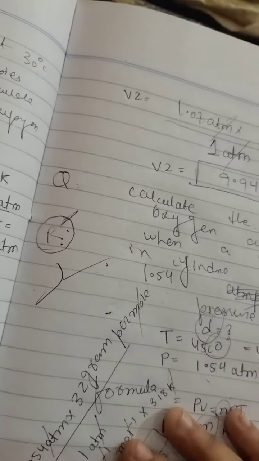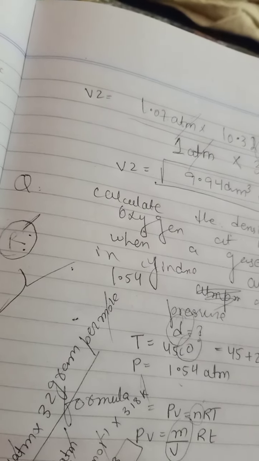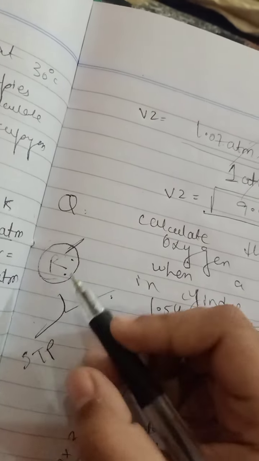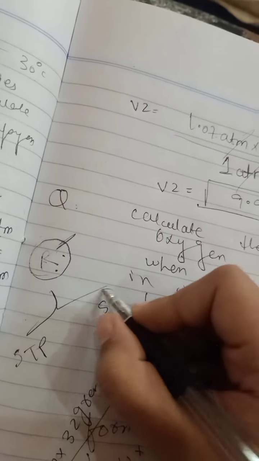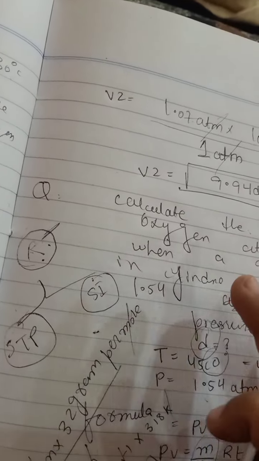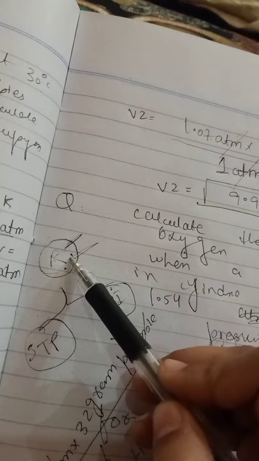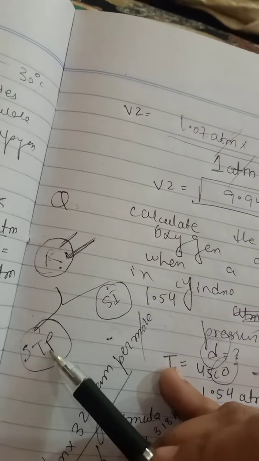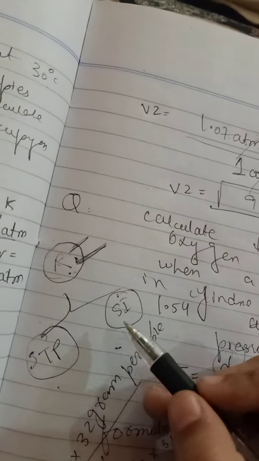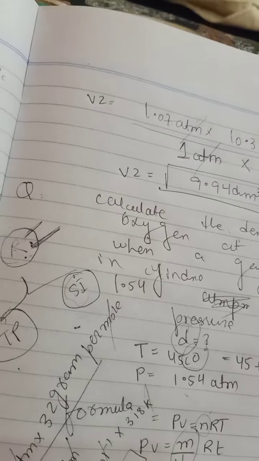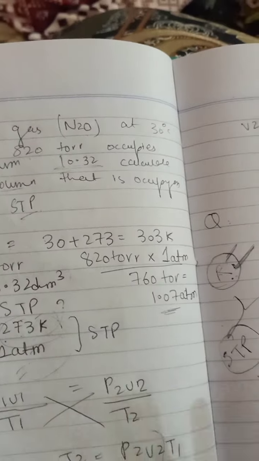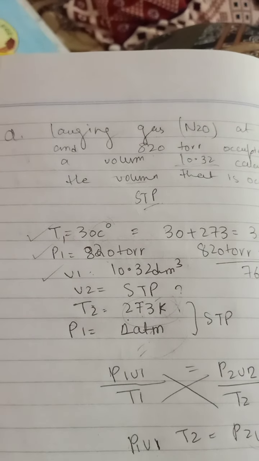Your mind may ask why we have used R at STP, or standard temperature and pressure, and why not SI. Let me tell you, in problems we mostly use the R constant at STP, not SI. But in some cases SI is also used, so we will do that problem tomorrow. So today we have done two problems about the ideal gas equation.